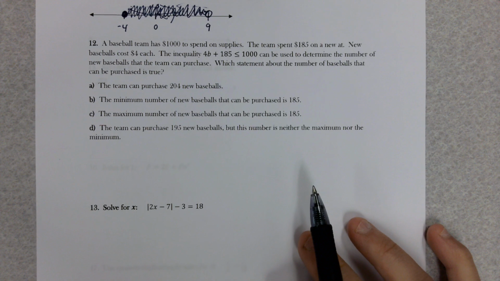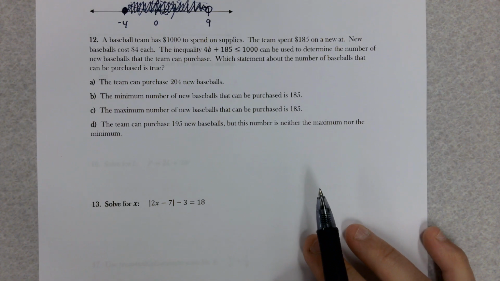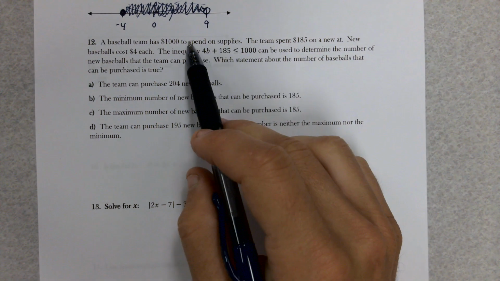All right, a word problem with inequalities. Just like our other word problems, just read carefully. Sort your information, things like that, okay? Just read carefully. So they have $1,000 to spend.